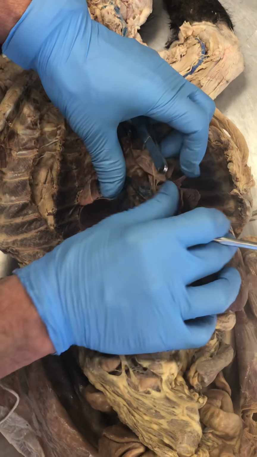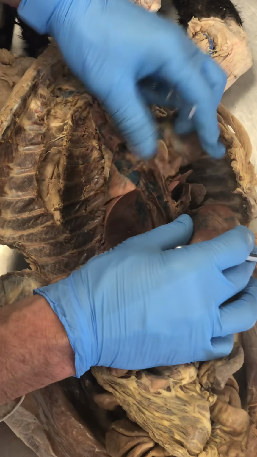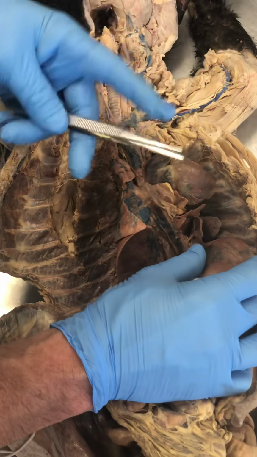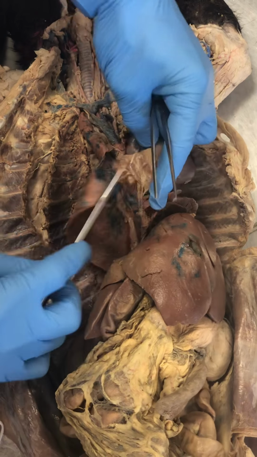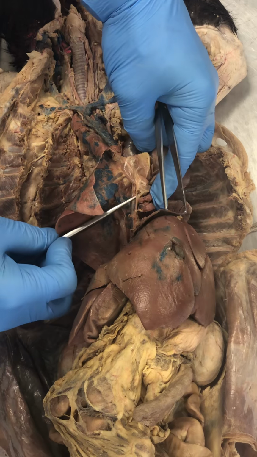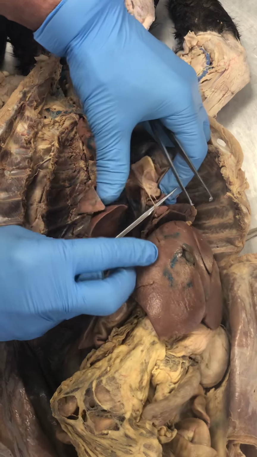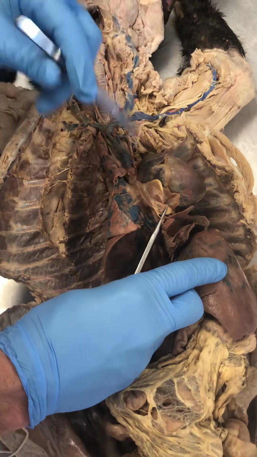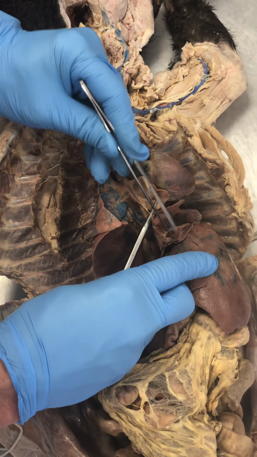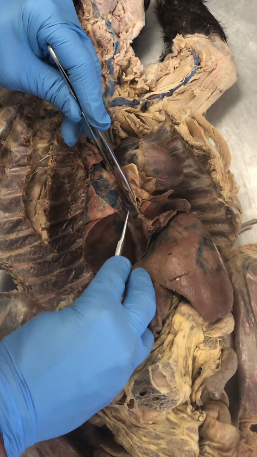So we're going to tilt this sideways like this. So on the right hand side there is the phrenic nerve, and it's right up against the inferior vena cava. So on the right hand side there is the phrenic nerve right there. So on the right hand side, phrenic nerve onto the diaphragm. So there's the inferior vena cava right there.